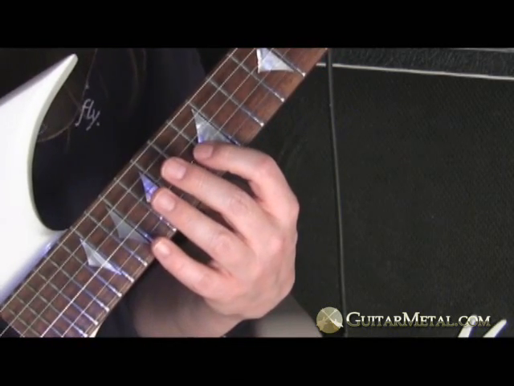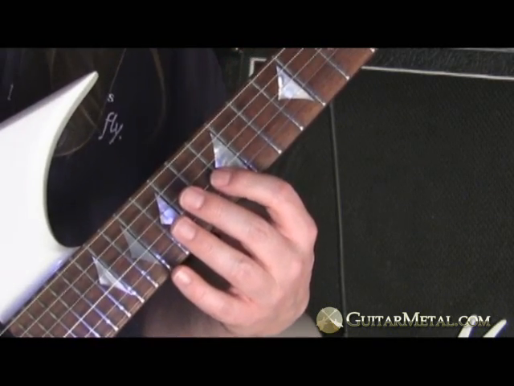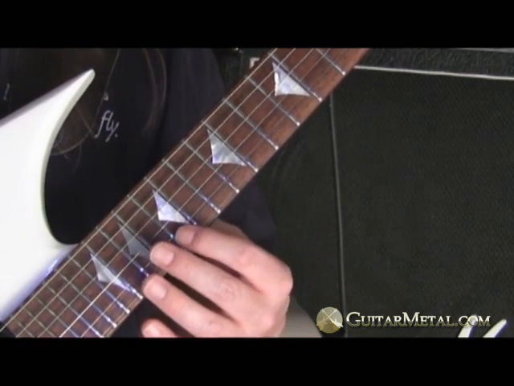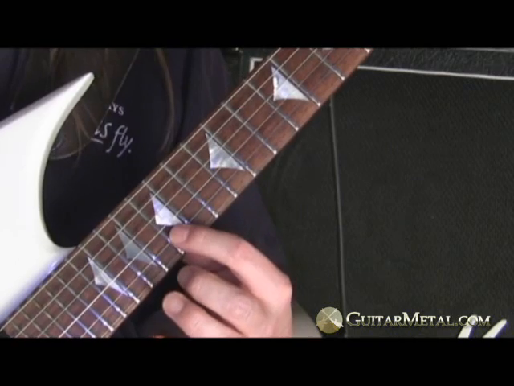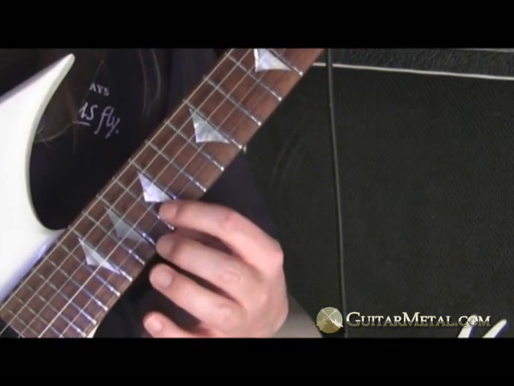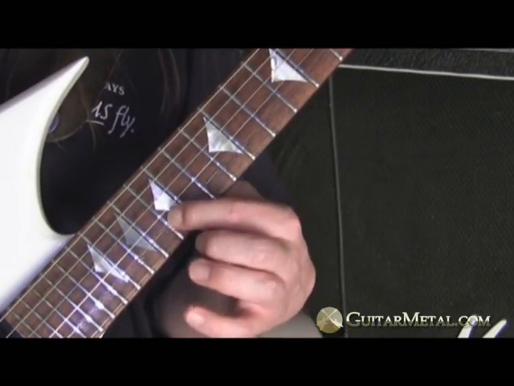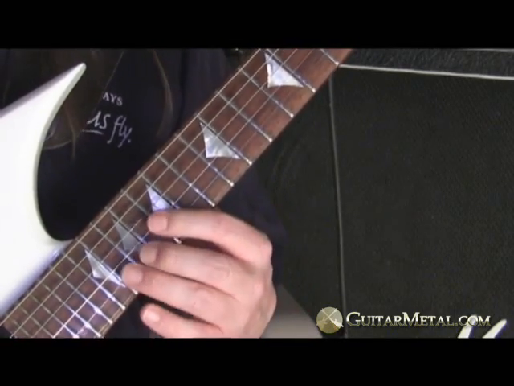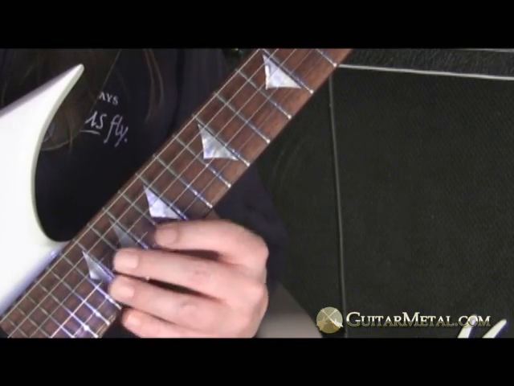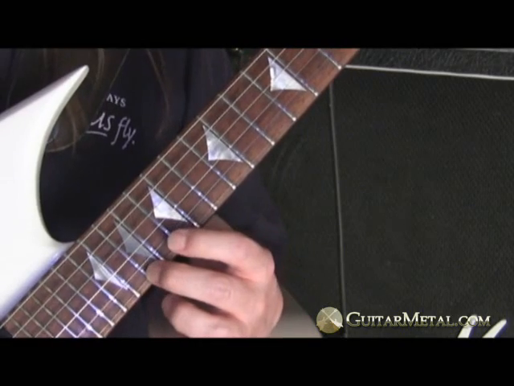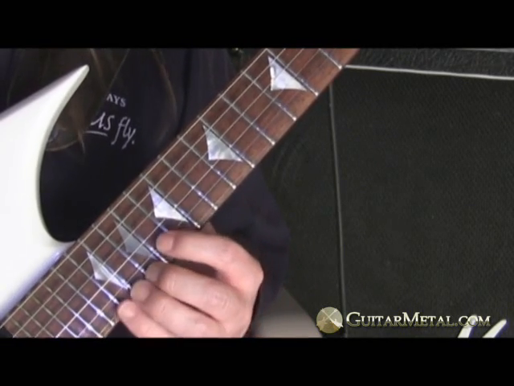And then again the pattern repeats on the B and high E strings, 1.5 steps above where you were. So you're up here on the 15th fret B string now, and the same pattern. D, E, F, and then on the E string G, A, and B.